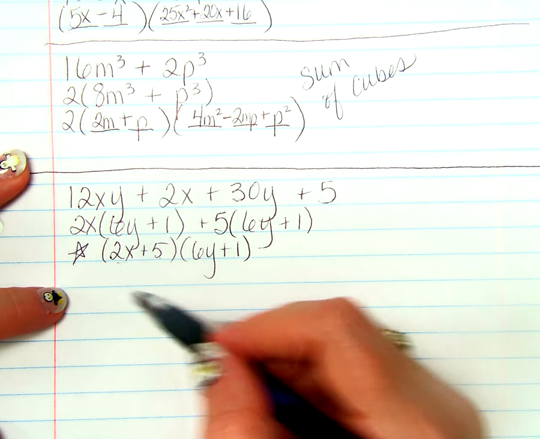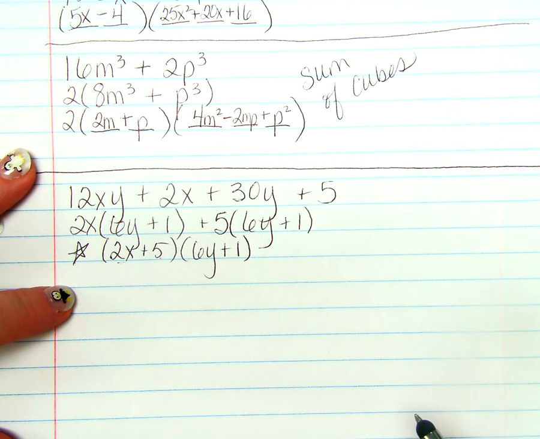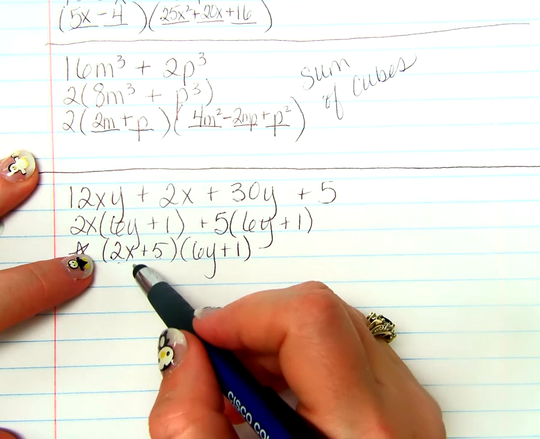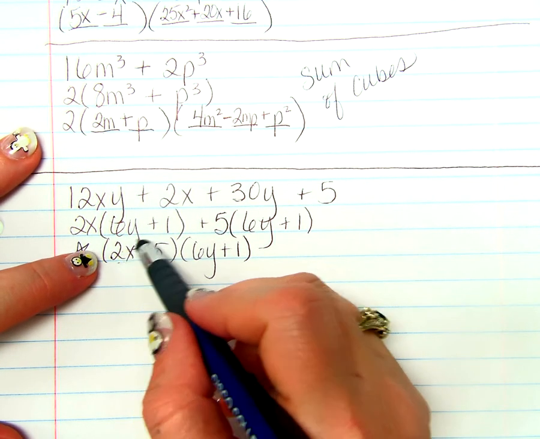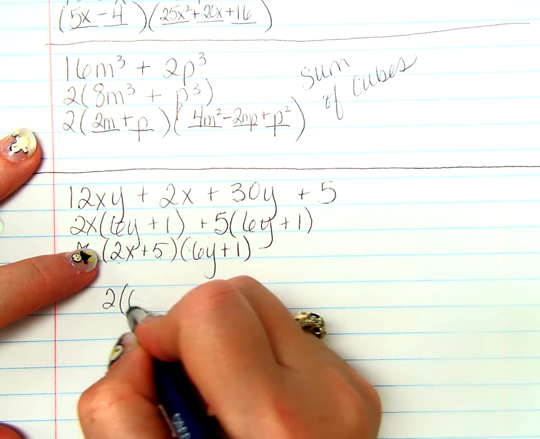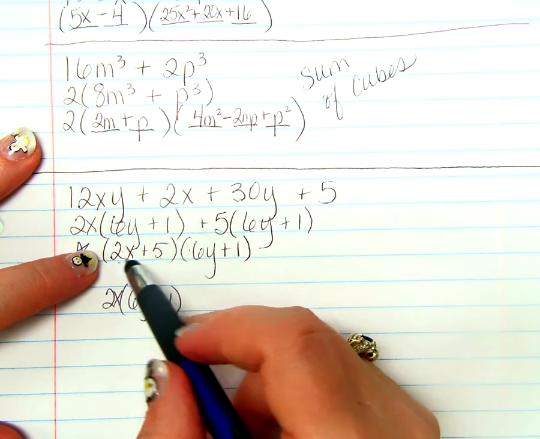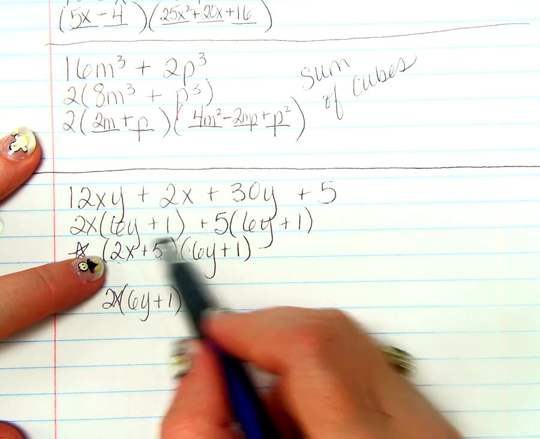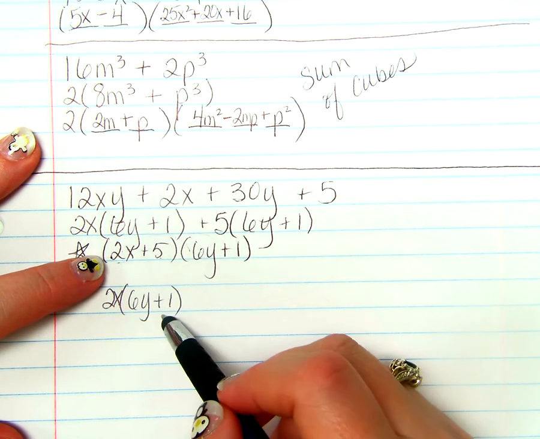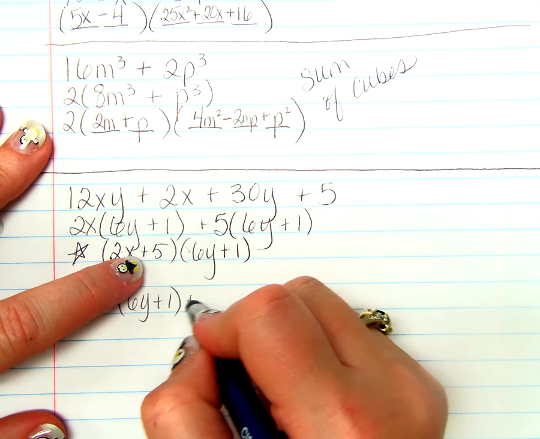Okay, so the next step I write, I'm going to be checking my work. How do I check my work? I distribute, don't I? So I say 2x times 6y and 2x times 1, which could look like this, right? If I say 2x times 6y and 1, I could write it like that. And then I'd say 5 times 6y plus 1.